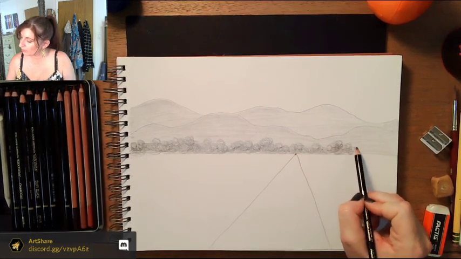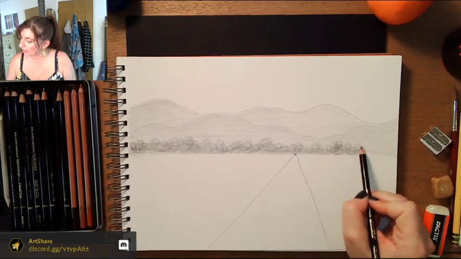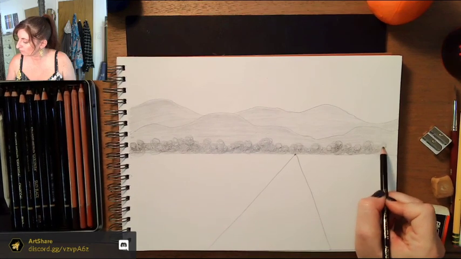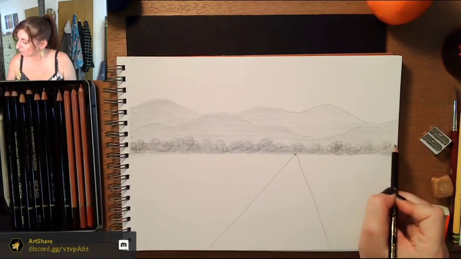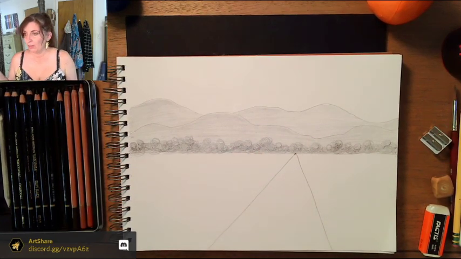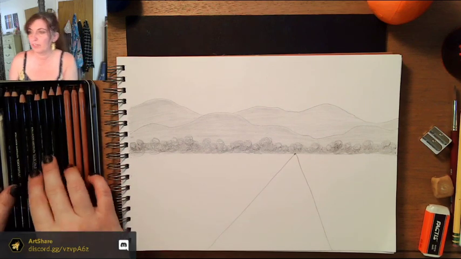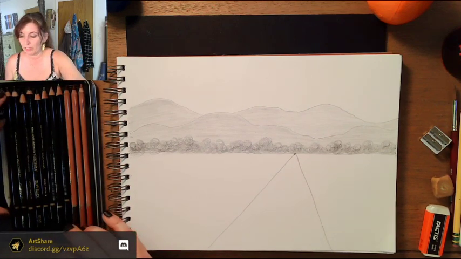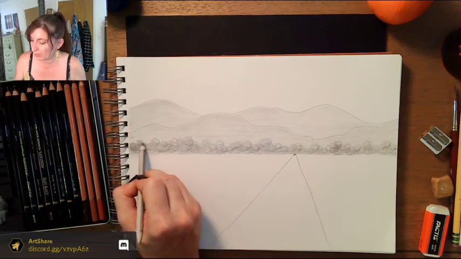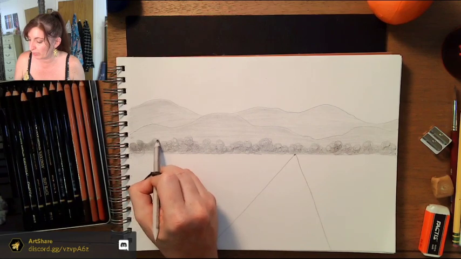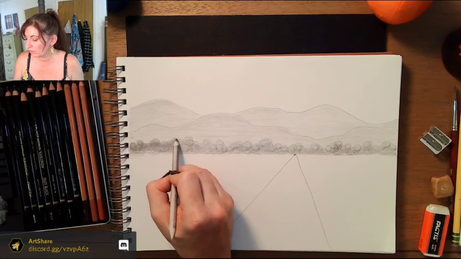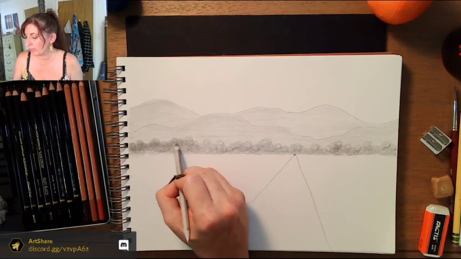So I'm trying to add some diversity in here and not make it all look the same. Okay, let's get our blender tool. And we're just going to blend the tops of the trees, really. So same circular motions, but just the tops of the trees. The bottoms are not as important, and you'll see why in a minute. Just want to give it a little bit of definition at the top.